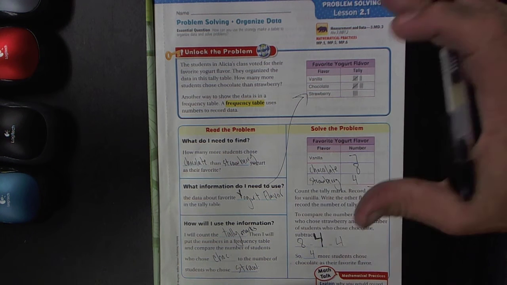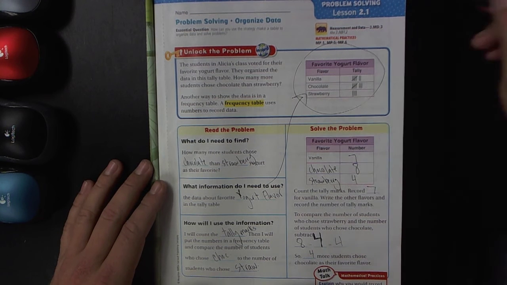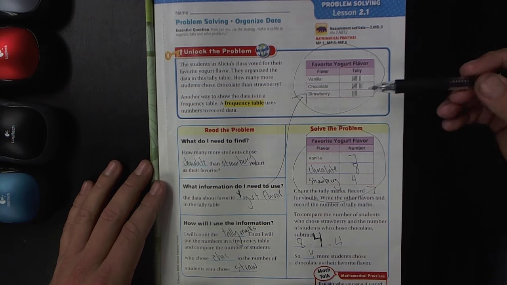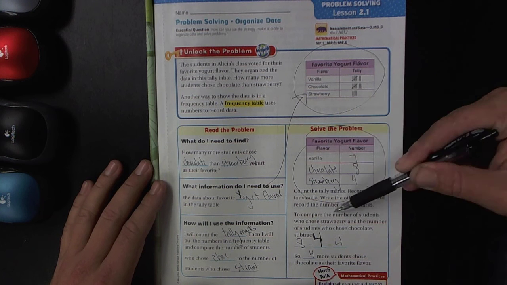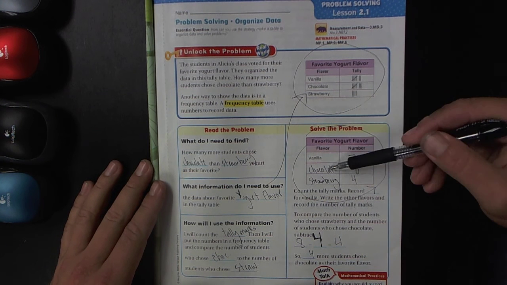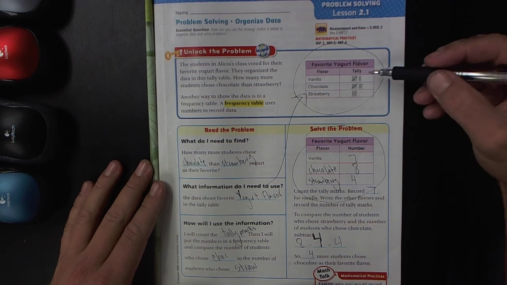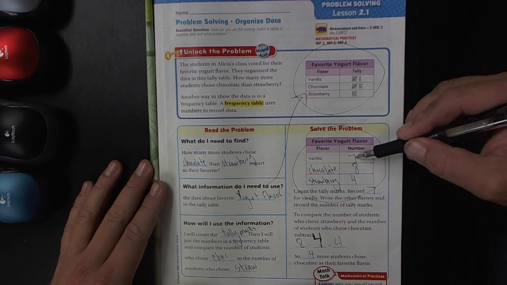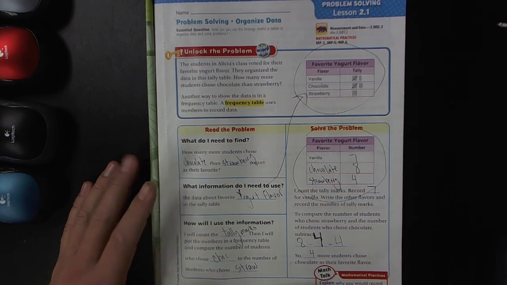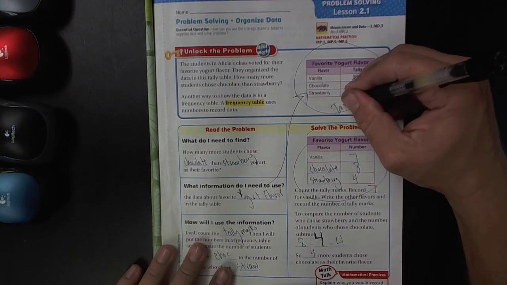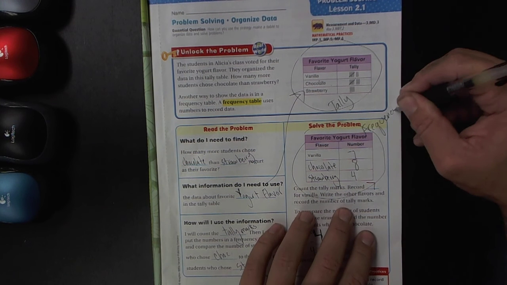Now, today in class, basically what we talked about was the difference between a tally table, which is one of these, and a frequency table. A tally table, as you can see, has these little tally marks. A frequency table is much the same as a tally table, except instead of writing little tallies, you convert the tallies into the actual numbers. So 5, 6, 7, you put a 7 there. Chocolate has 5, 6, 7, 8, you put an 8 there. Strawberry has 4, and you put a 4 there. So this is a tally table, and this right here is a frequency table.